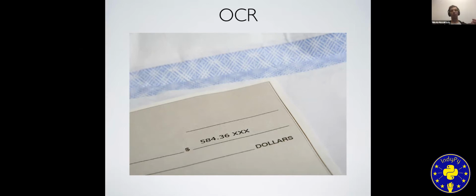The next really cool use case is OCR, or optical character recognition, which basically means reading text from an image. If you ever took a picture of your check with your banking app, let's say using Chase, and then the amount that was on the check got deposited to your bank account, the way that worked is there was some sort of machine learning algorithm behind the scenes that figured out how to extract text from an image and deposit the amount to your bank account.